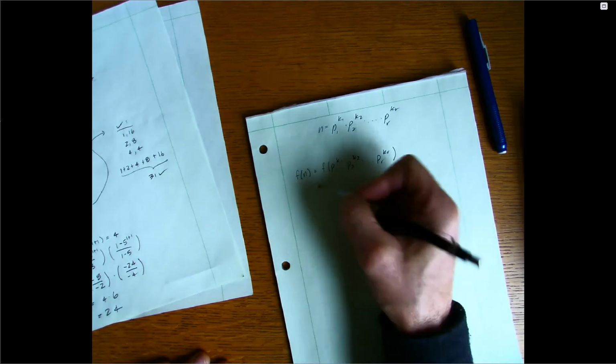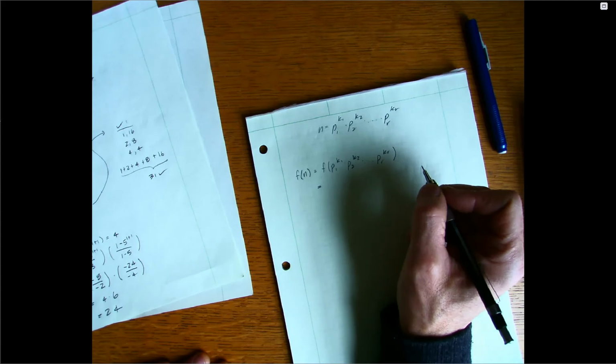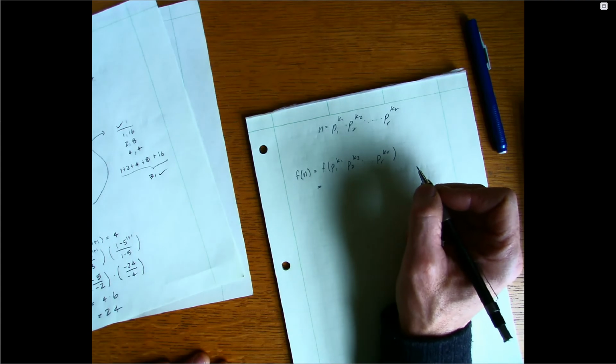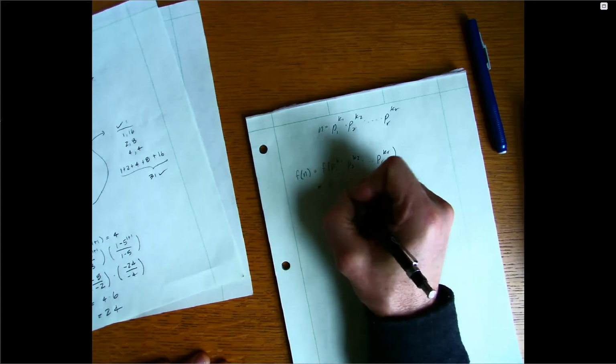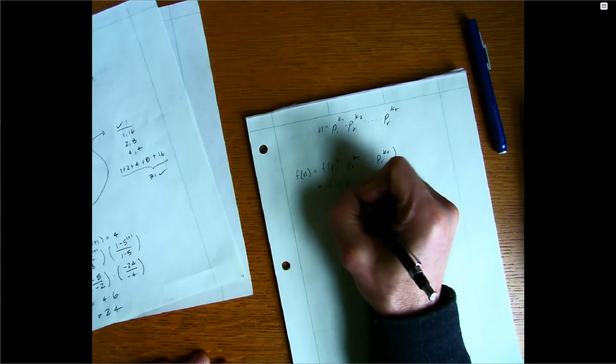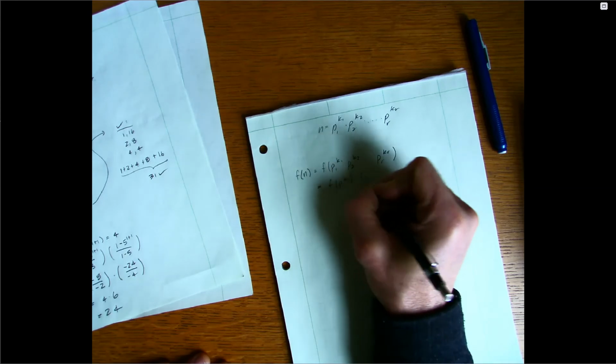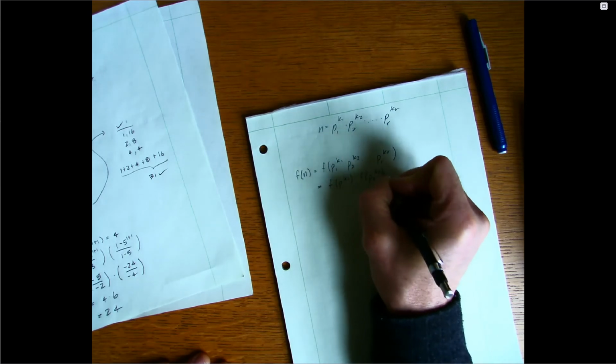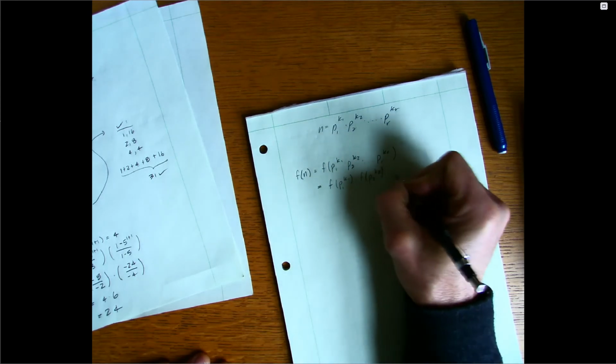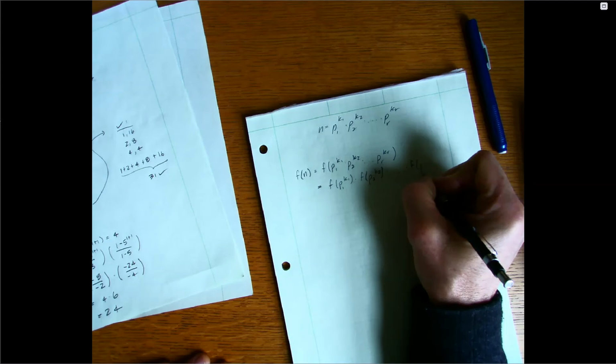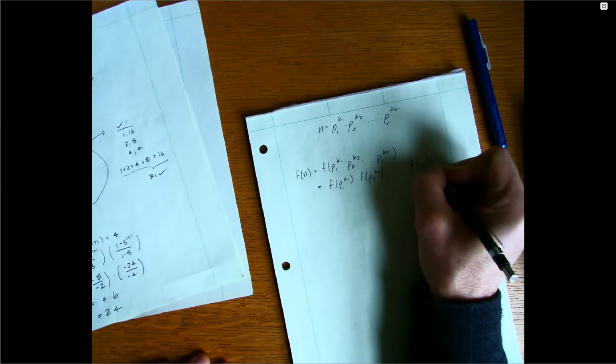Well, if f is multiplicative, then this thing can always be written this way: f of p1 to the k1 times f of p2 to the k2, times all the way up to f of pr to the kr.